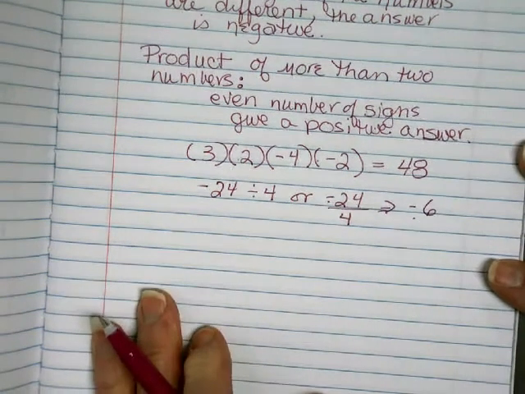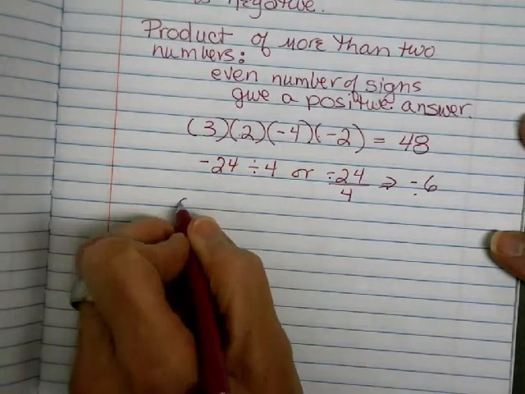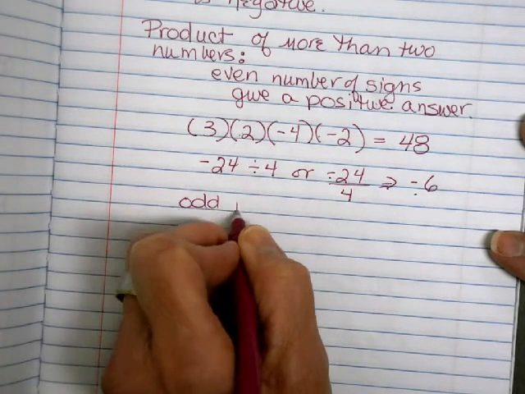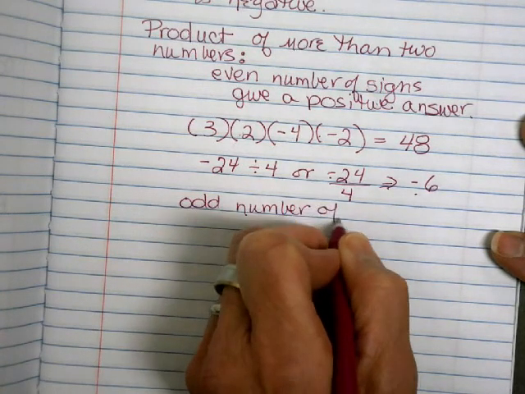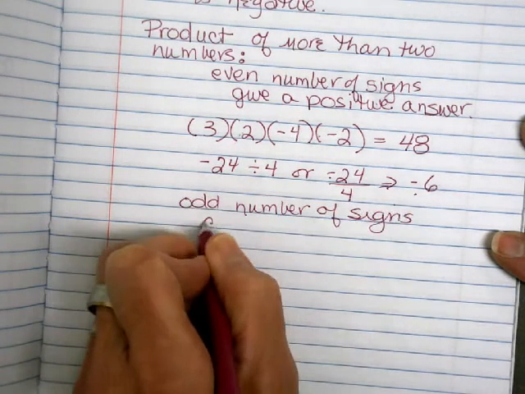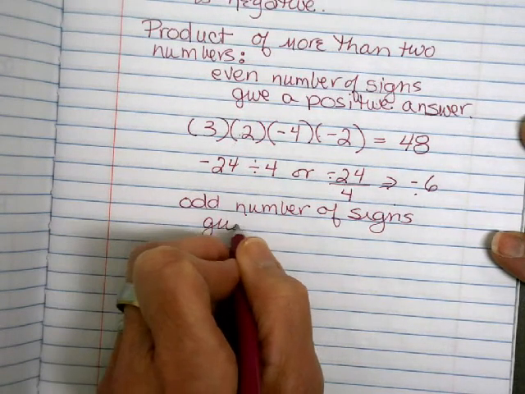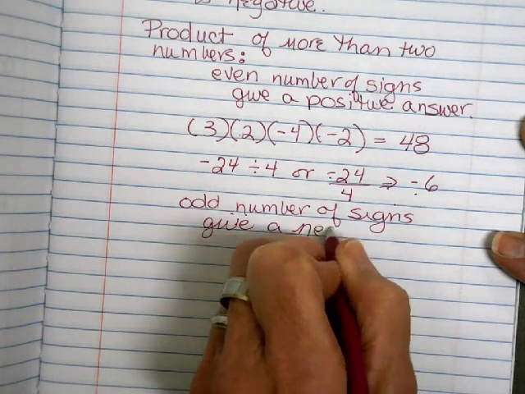One negative gives you a negative answer. So when you have an odd number of signs, this is a little shortcut. Odd number of signs give a negative answer.